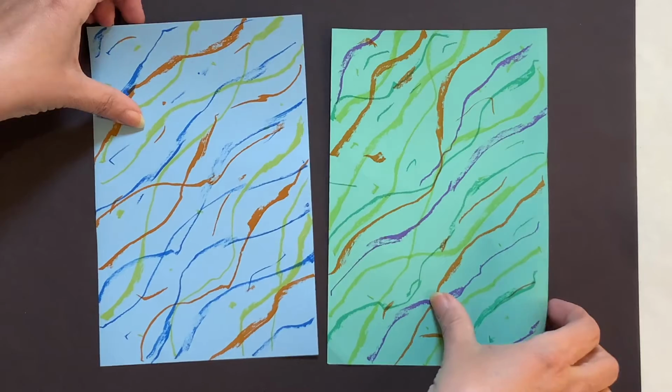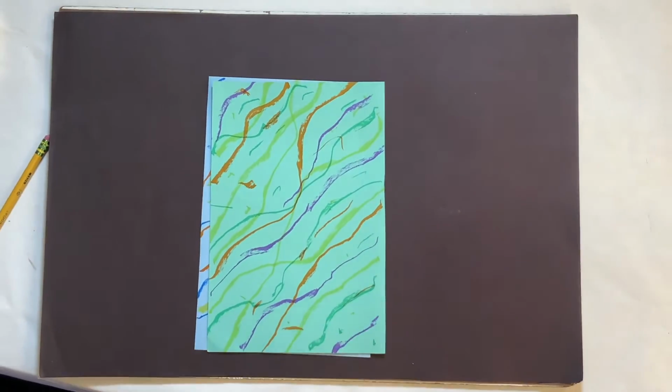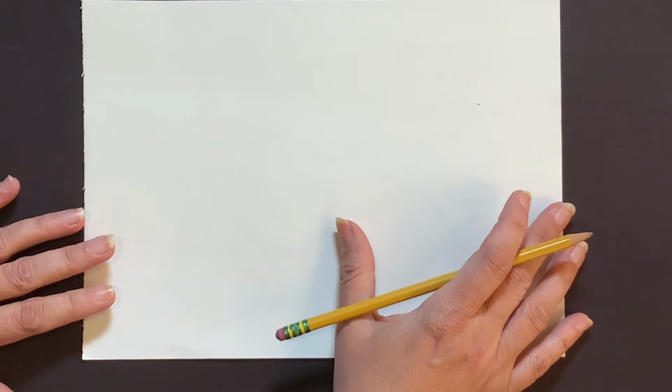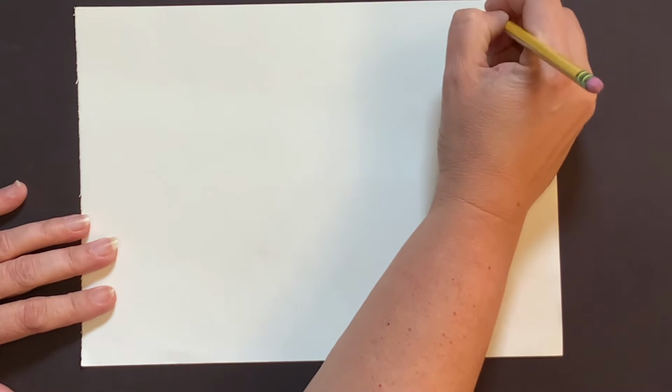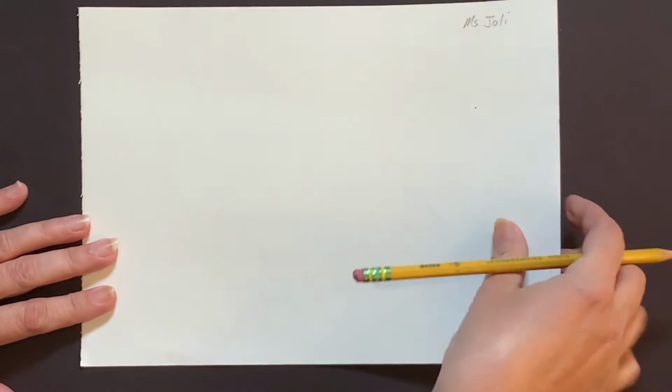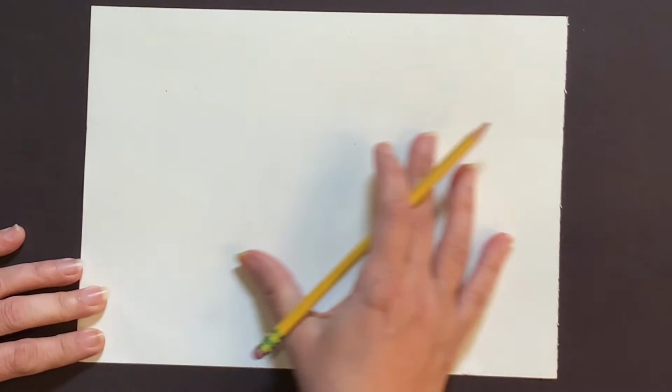I'm going to take these and put them off to the side and get my white sheet of paper. Okay, this is our sheet of paper. This is going to be my artwork, and I'm going to go ahead and put my name on it. And I'm going to flip it over. This is going to have my background on it, and this is going to be my mountain terrain of Mount Olympus.